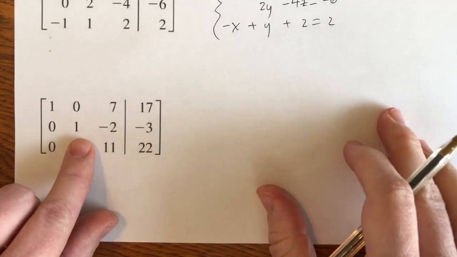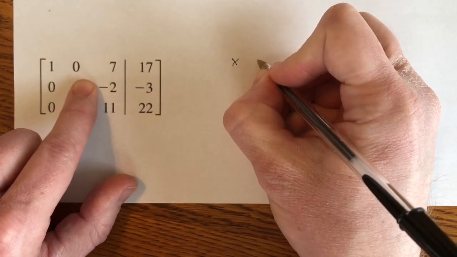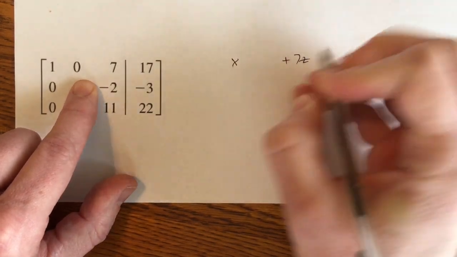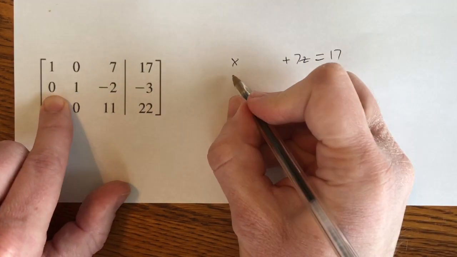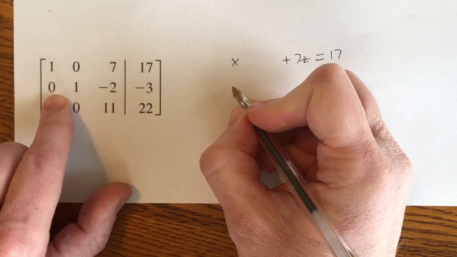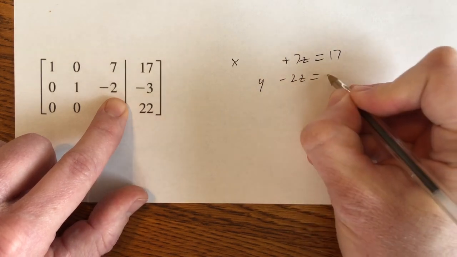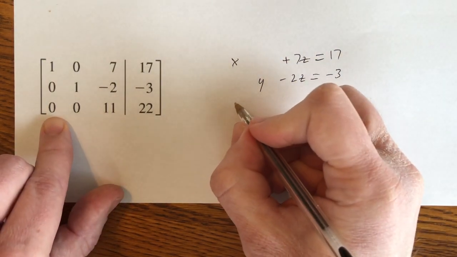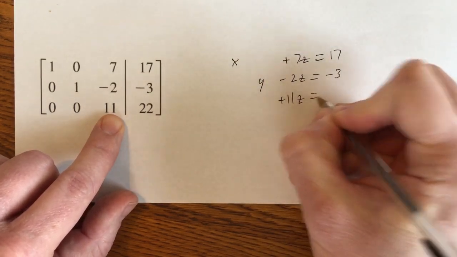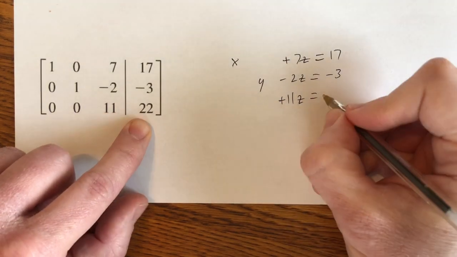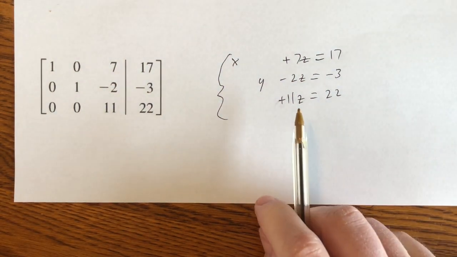One more. This one would be 1x plus 0y plus 7z. Note, I left a little bit of a space there, equaling 17. And then I'm going to not put anything under the x because there's a 0 right there. And then the y stays here, 1y minus 2z equals -3. And then we get 0 x's, 0 y's, and then plus 11z. Really didn't need to put that plus there, but it's fine. Is equal to 22. And that is how the second system of linear equations would look.